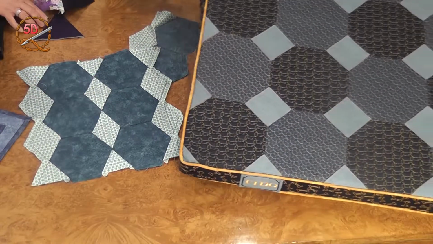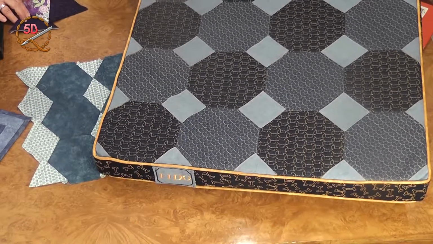And of course, we have our darling dog bed that was done that way, but it could just as easily have been a quilt top, a pillow, or a home deck application. So the possibilities, again, with the 5D quilt design system are unlimited, and these new wizards make it so easy. Yes, it's fabulous.